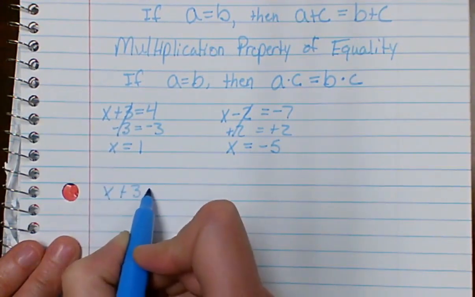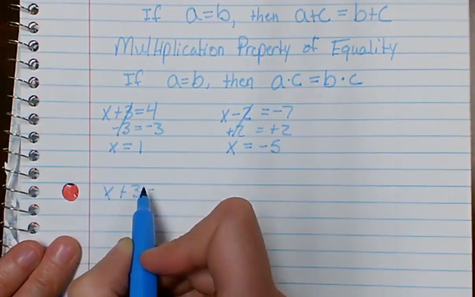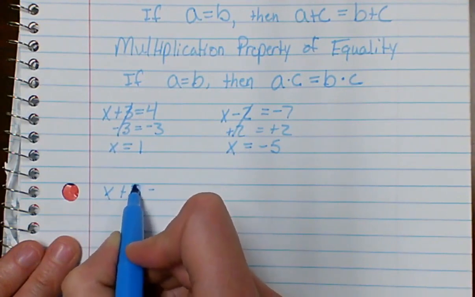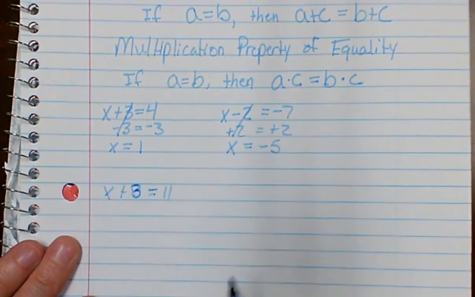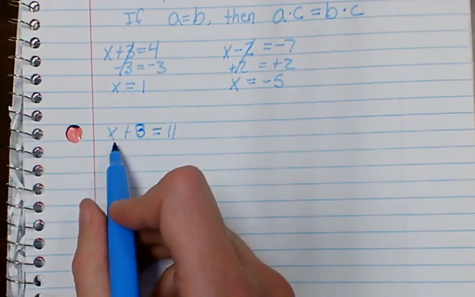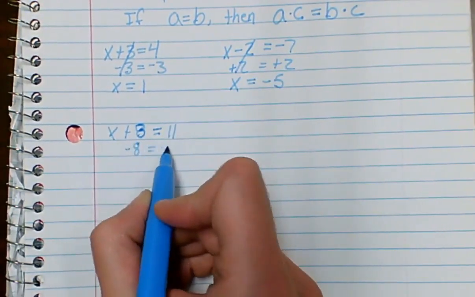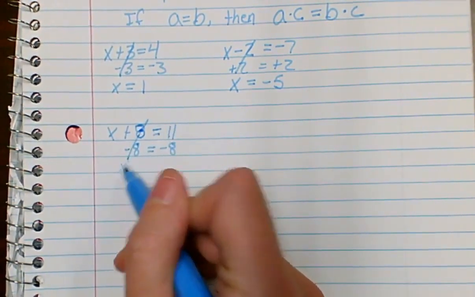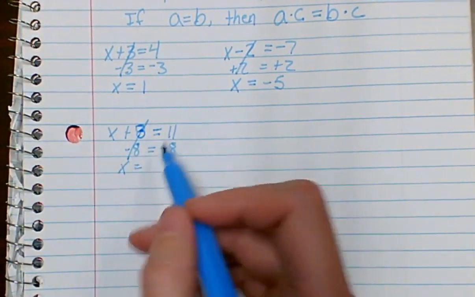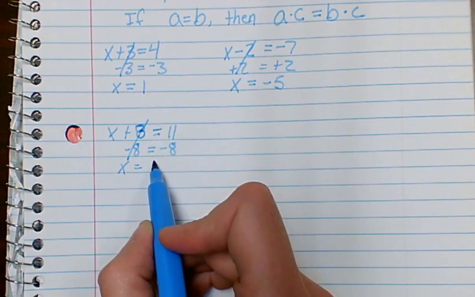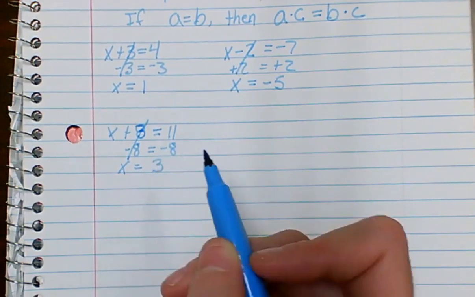X plus 8 equals 11. What plus 8 equals 11? To solve for this, we can subtract 8 from both sides, leaving x all by itself, and then we will have a 3.